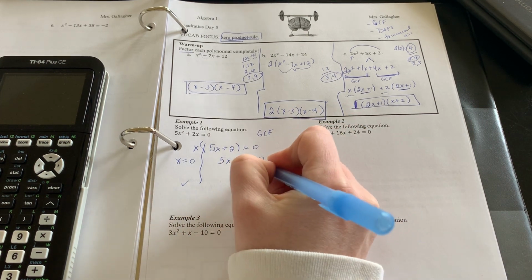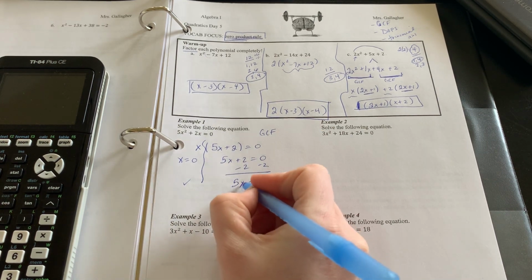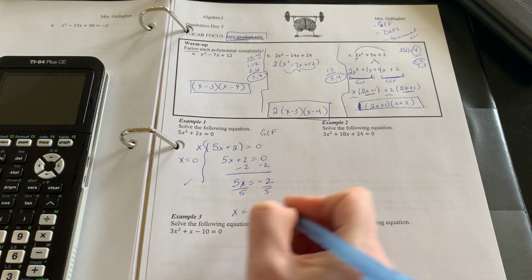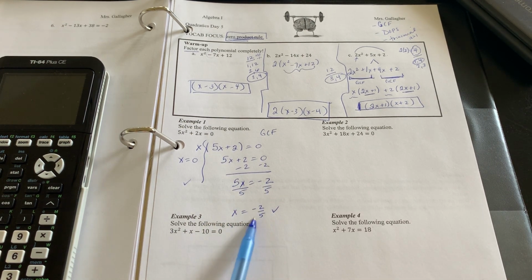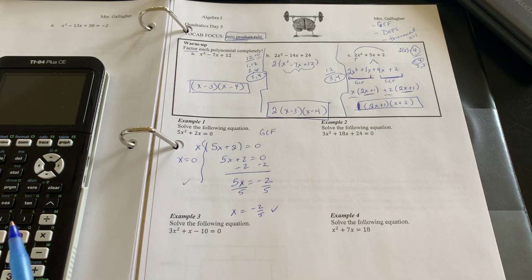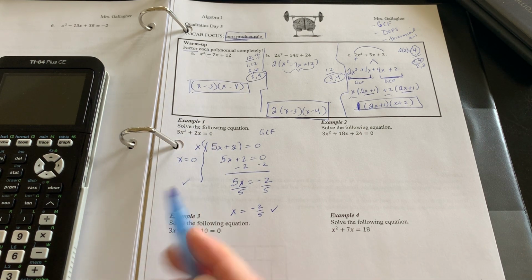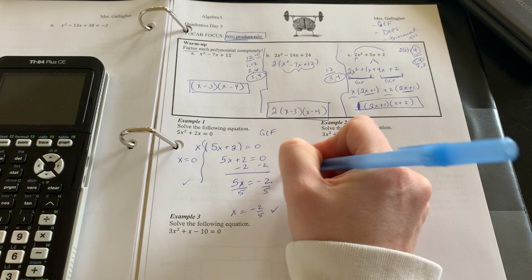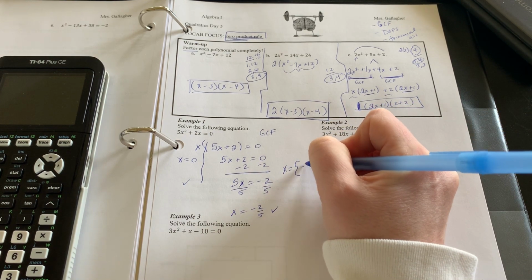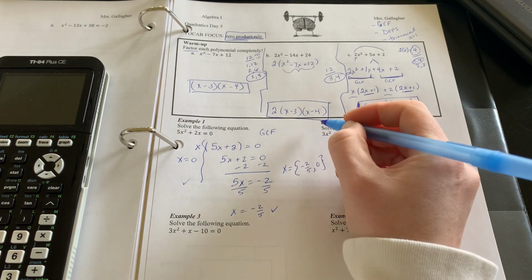So we'll need to subtract 2. 5x equals negative 2. Divide both sides by 5. So x will equal negative 2/5. So basically, if I were to plug in negative 2/5 for x in this equation, I would solve to get 0. If I plug a 0 in here and a 0 in here, I would solve to get 0. So there are 2 solutions, 2 roots, 2 ways that I can make this equation equal to 0: when x is negative 2/5 and when x is 0.